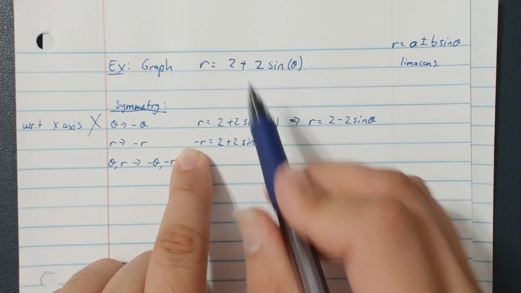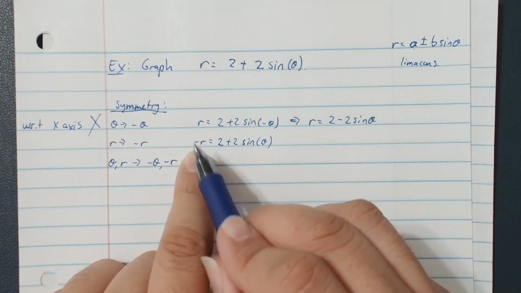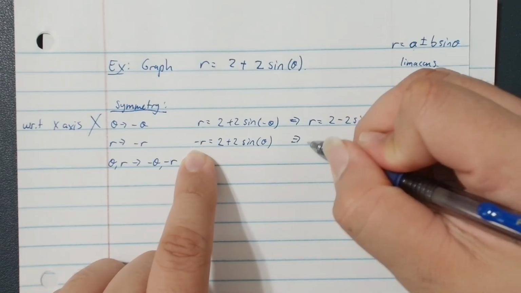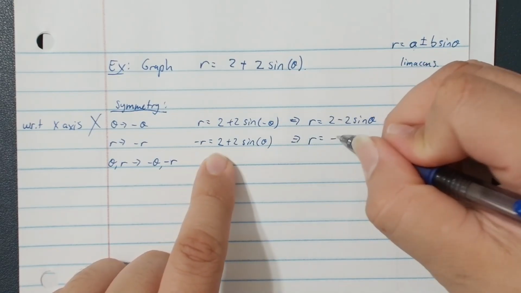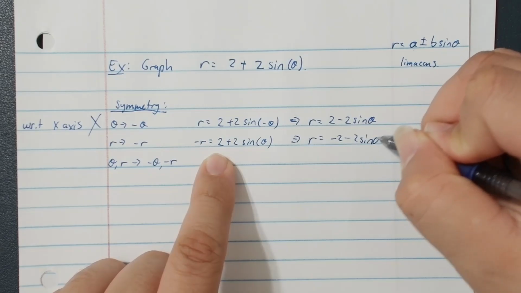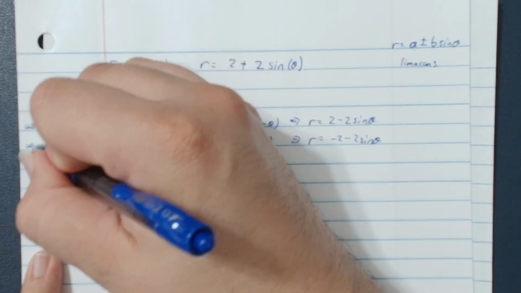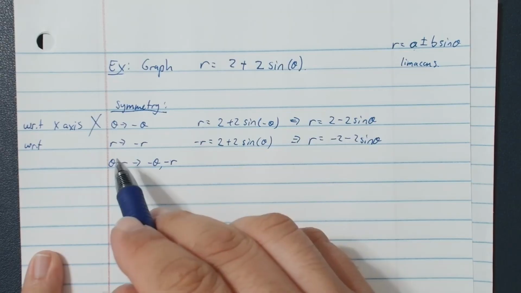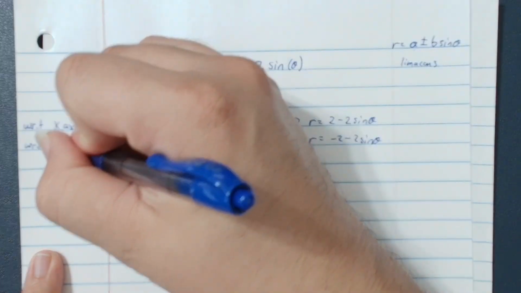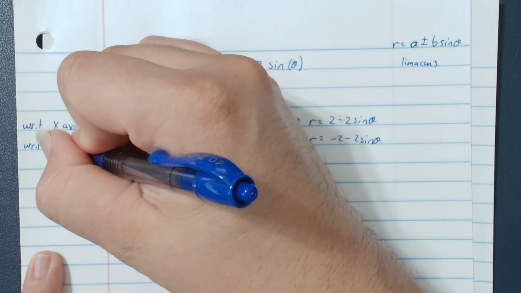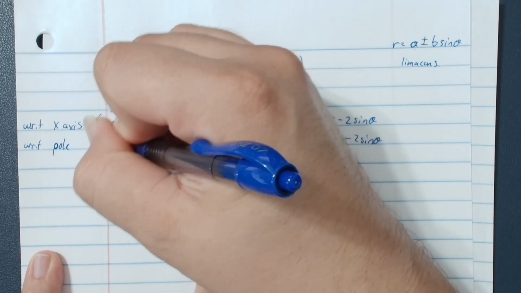Here, that's different from what we started with. If you try to get rid of the negative, you would multiply both sides by -1, and you would get r equals -2 minus 2 sine of theta. So here, which one's this one? We replaced r, so this one would be with respect to the origin, or sorry, the pole. We don't have that one.